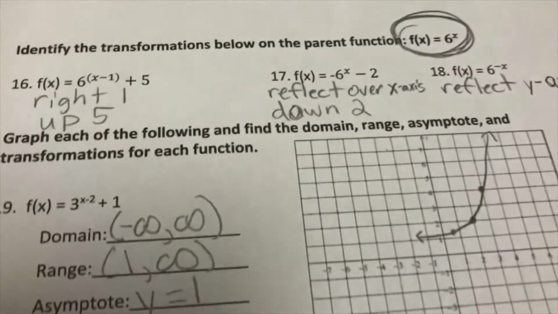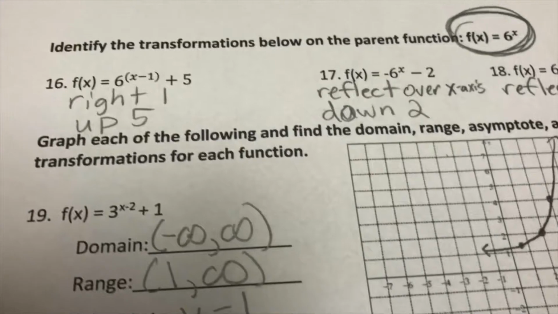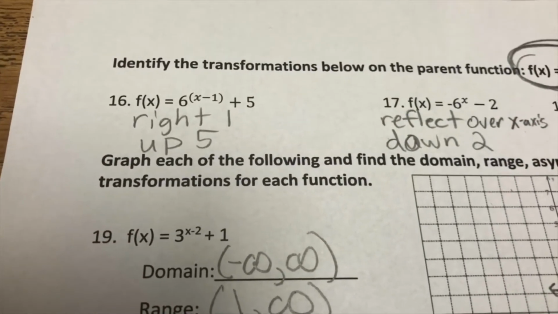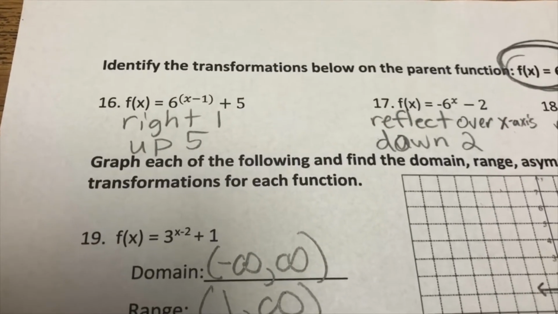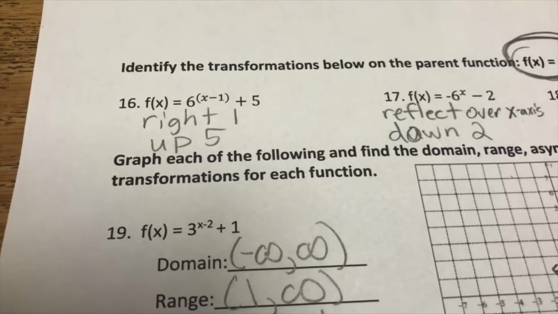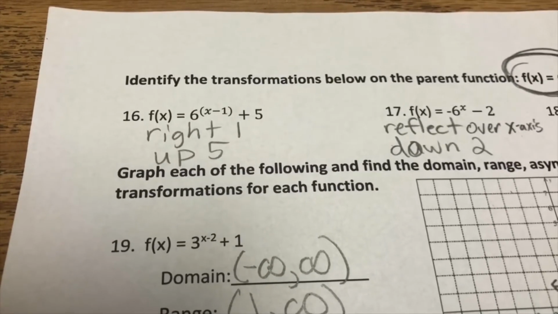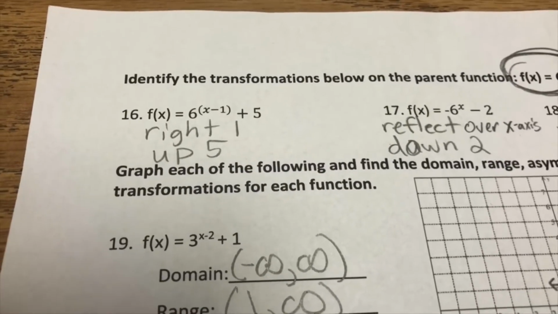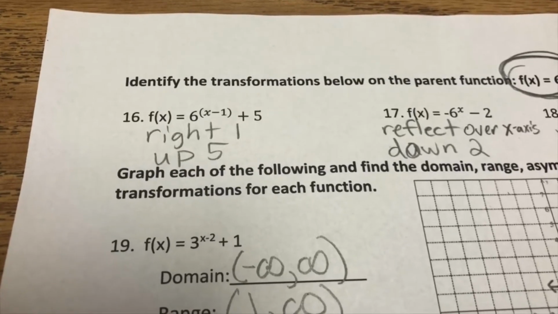So on the other side, we have our transformations. So transformation for the first one, we've got a negative 1 on the inside. We're on the inside, we're affecting the x's, so we're going the opposite of what it says. We've got right 1, up 5.